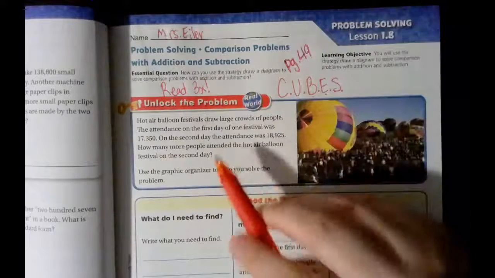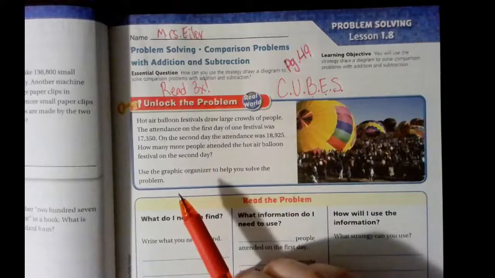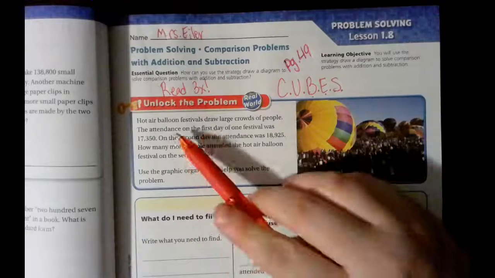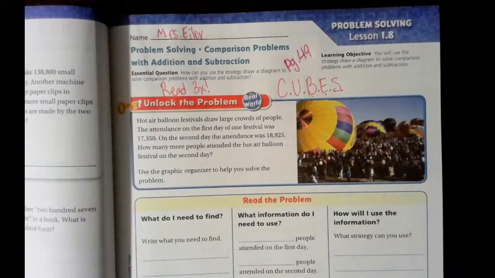So let's read this one our first time. This is on page 49. It says, hot air balloon festivals draw large crowds of people. The attendance on the first day of one festival was 17,350. On the second day, the attendance was 18,925. How many more people attended the hot air balloon festival on the second day?